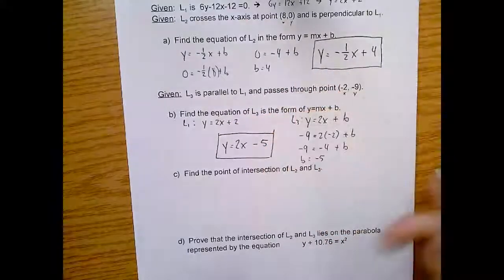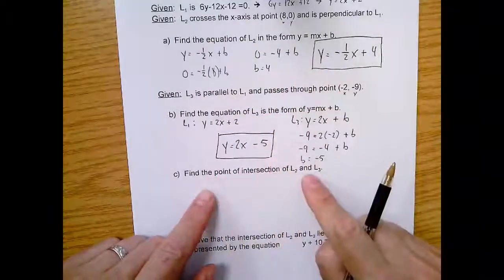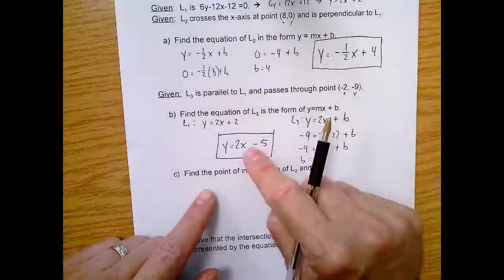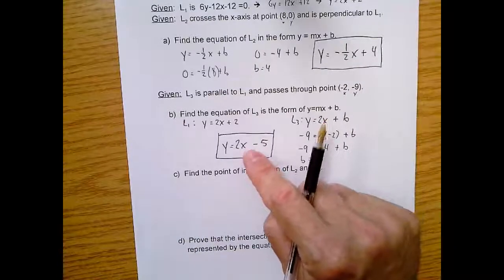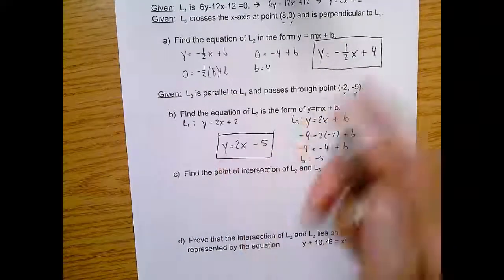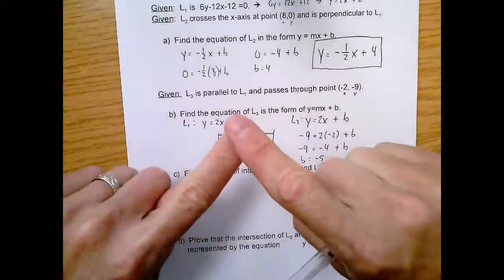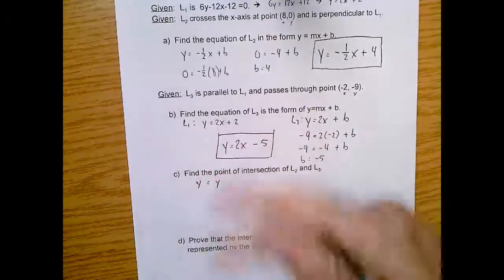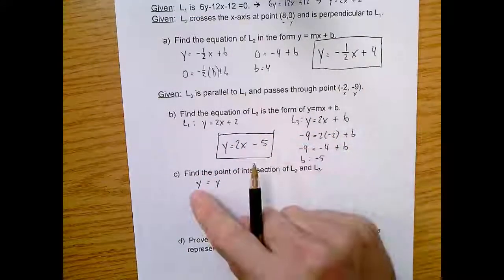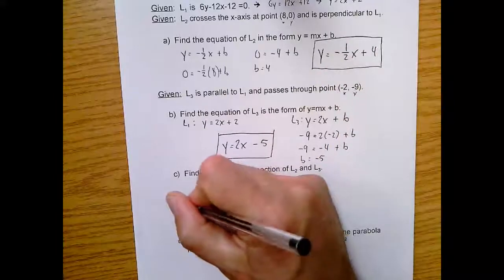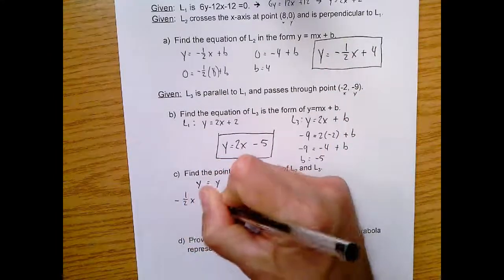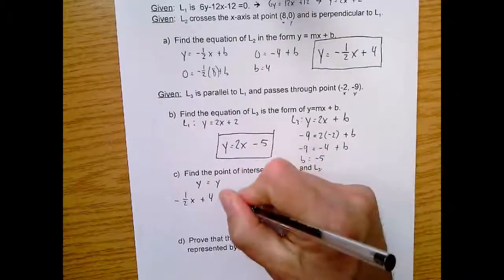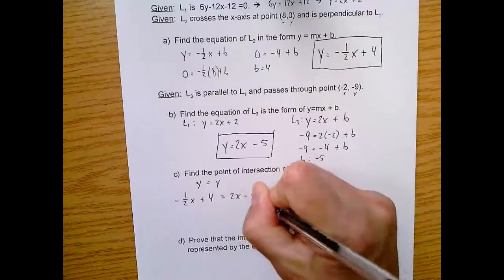Ta-da! Okay, next it says find the point of intersection of L2 and L3. So this is our L2, this is our L3. All we have to do here is remember, when things intersect, they become the same thing. I always like to say y is y, and now substitute in for your y's. So instead of this y, I'm going to say negative 1/2 x plus 4. And for that y, I'll say 2x minus 5. And they're the same thing because they're intersecting.